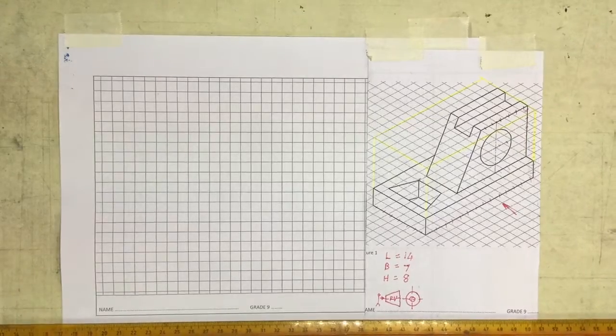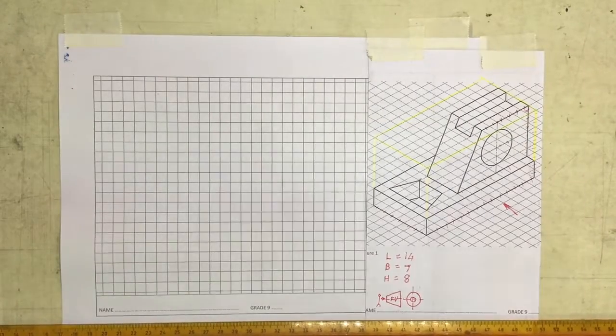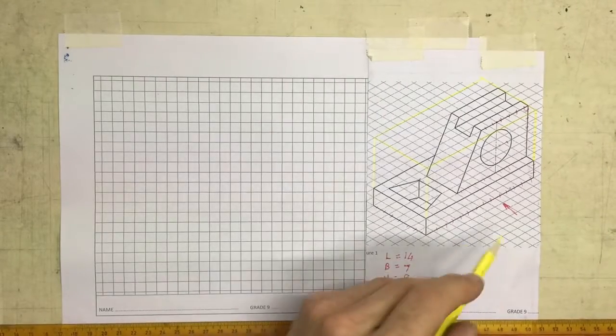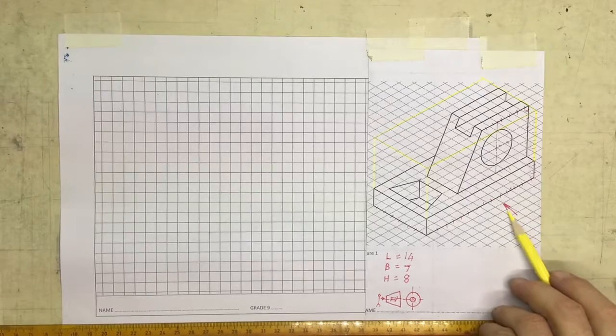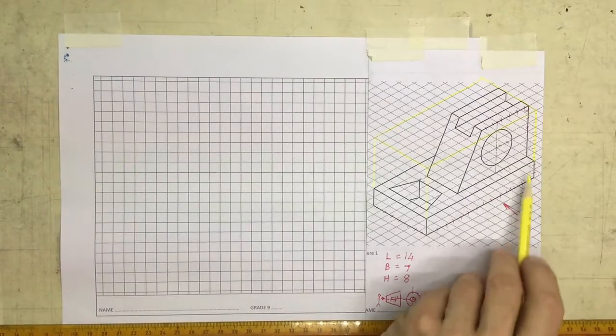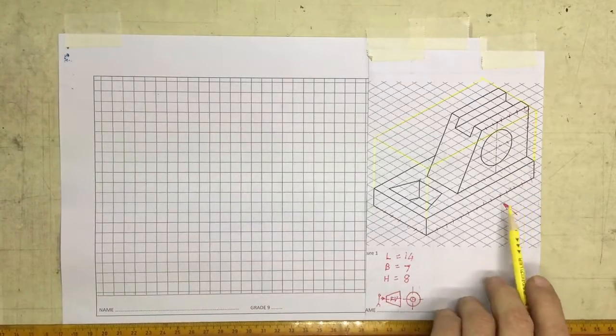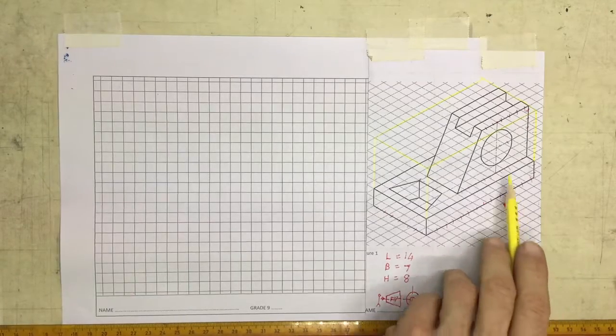Right, we're going to be doing the first angle orthographic projection of this isometric view that I've got over here. The first thing that I'm going to do is select my front view, looking across over there. That view normally would show you the most detail about the object. That's normally how they're selected.